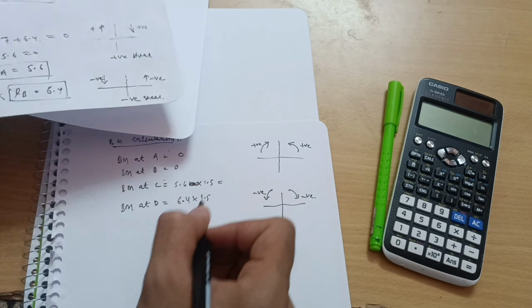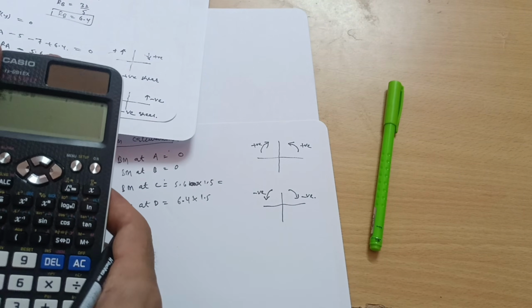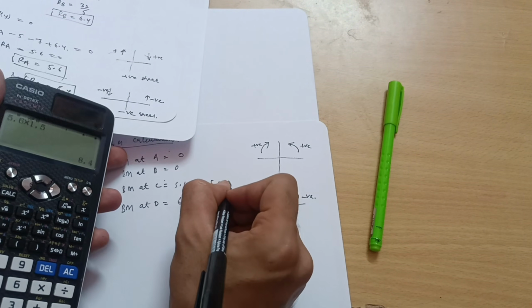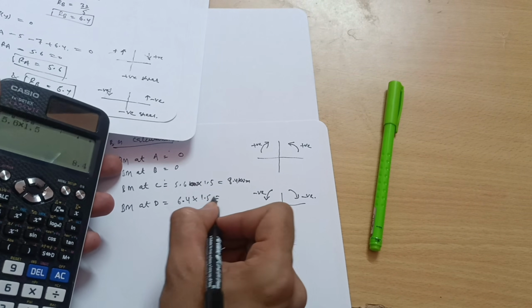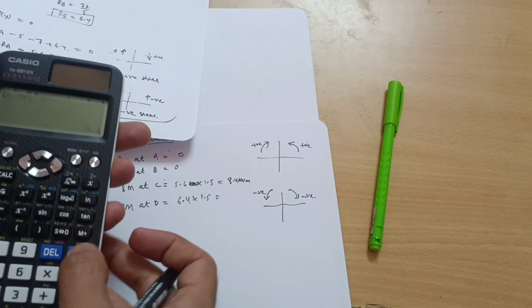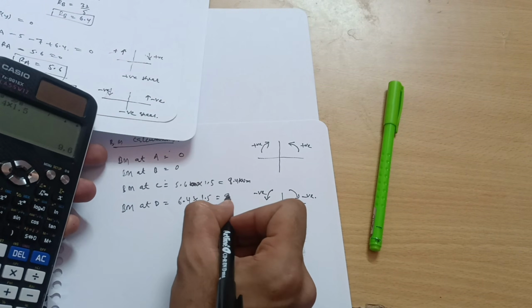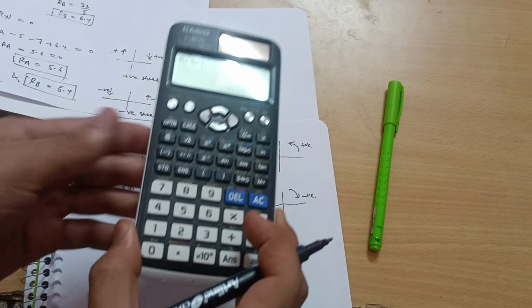Now I have to calculate this one, that will be your bending moment. So don't be confused. This is 5.6 into 1.5, which is equal to 8.4 kilonewton meter, and this one 6.4 into 1.5, which is equal to 9.6 kilonewton meter. This is all about your bending moment.